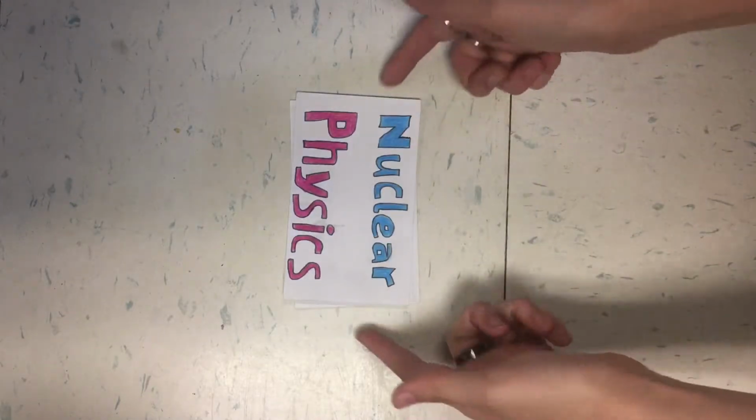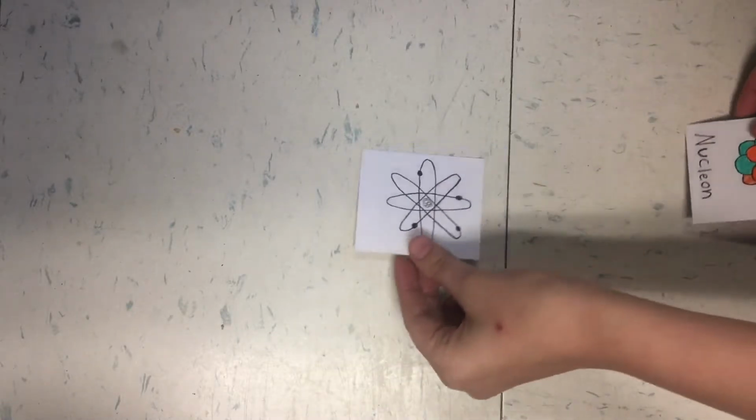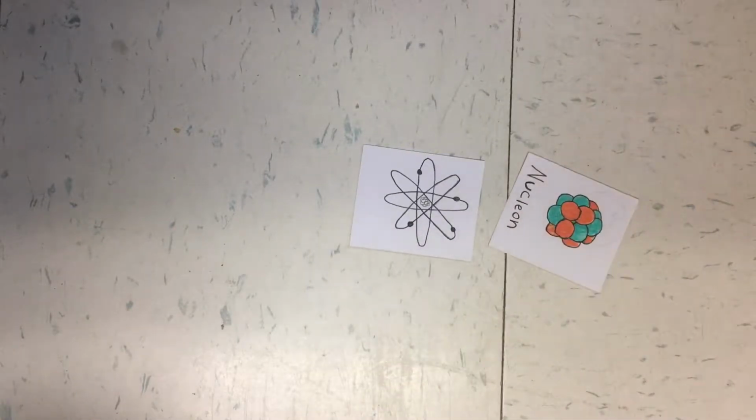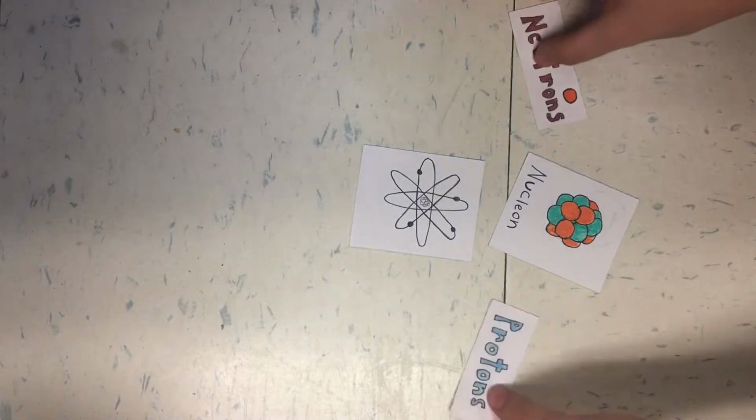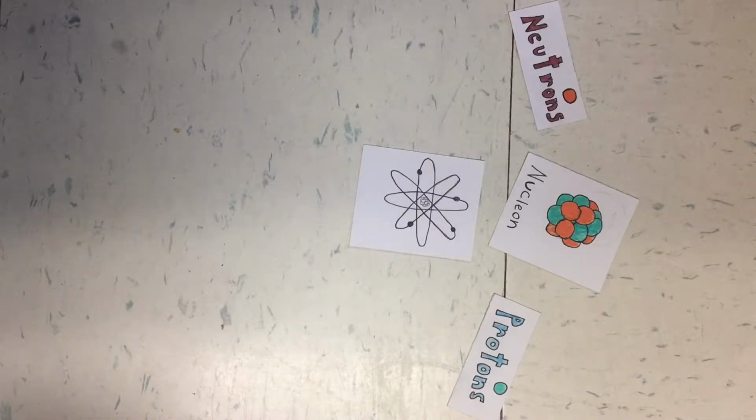Now, when some think about nuclear physics, they think of giant explosions like in Hollywood movies, but really, that is not the case. Sorry for the poor drawing. It all starts inside of an atom. In the center of an atom, there is a nucleus, which is made up of nucleons, including protons and neutrons.